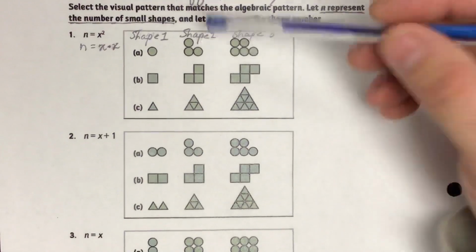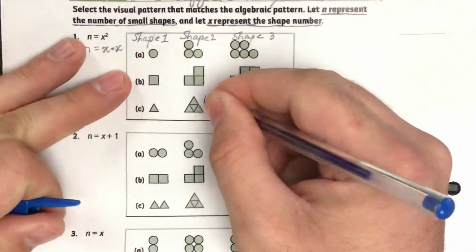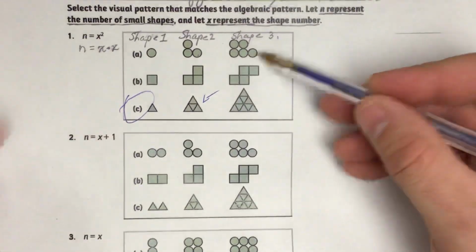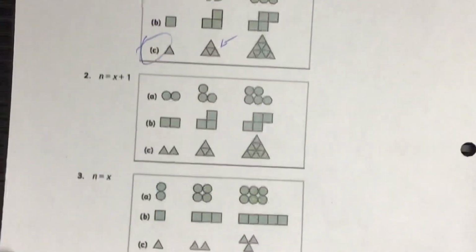Yeah, I see it. C. This one has 4 right there. This has 3, this has 3. Your answer is going to be C. 3 squared is 9. Which one has 9? Still the last one with the triangles.